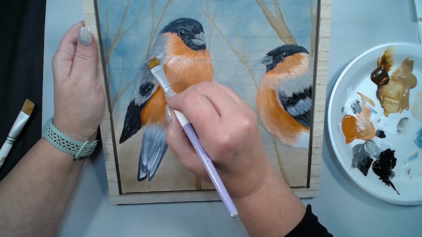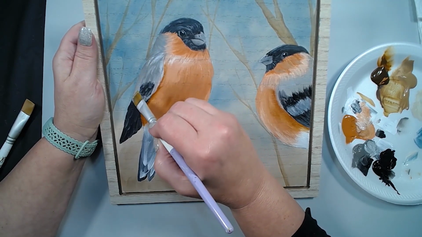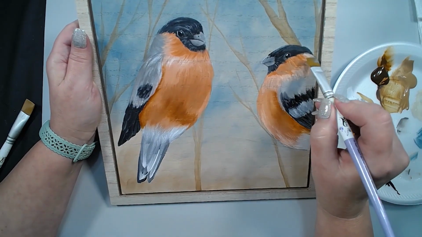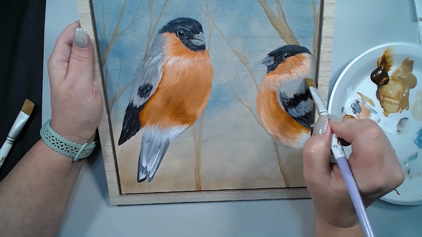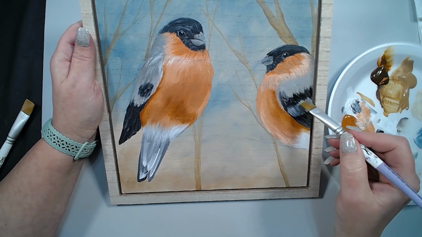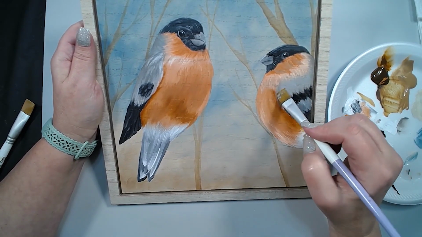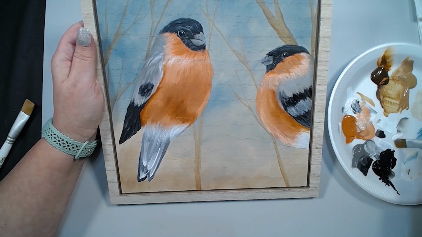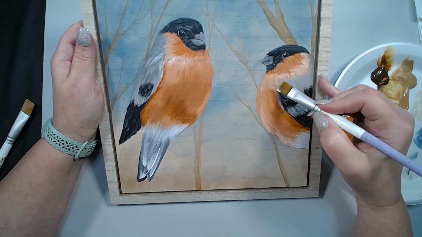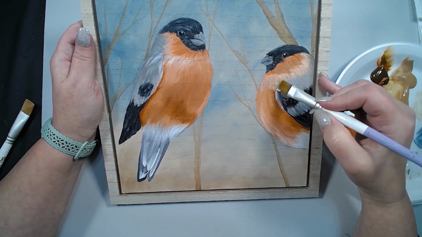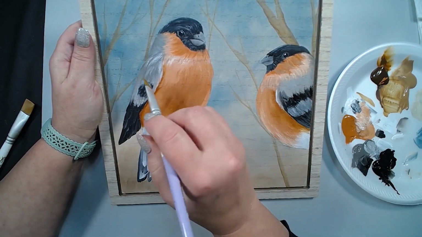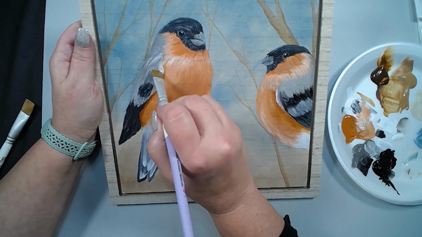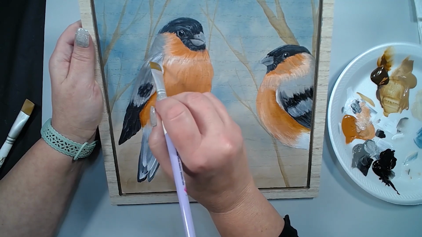All right, so you're not losing the texture, you're just adding a little bit of shadow and depth to the color. I'm going to get just a little bit of lighter color on here and add a little highlight there, a little highlight there.